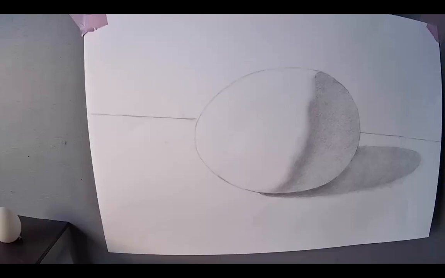So you always want to be making sure that if you are going to use a blending stump, you're doing it in conjunction with an active use of mark making.